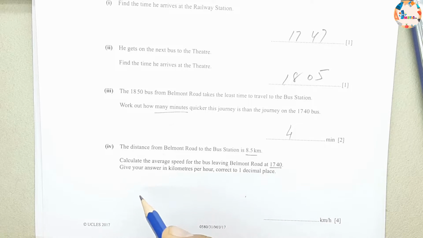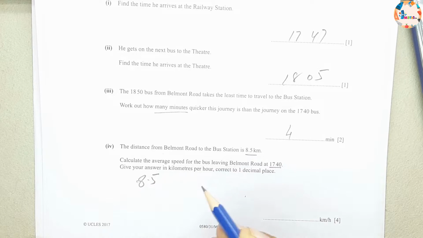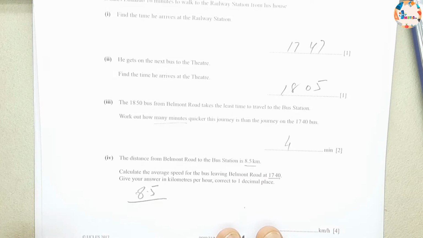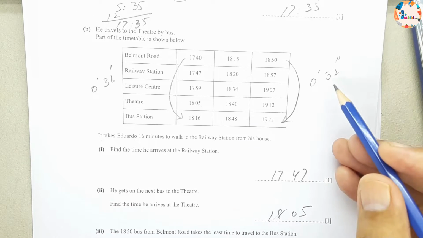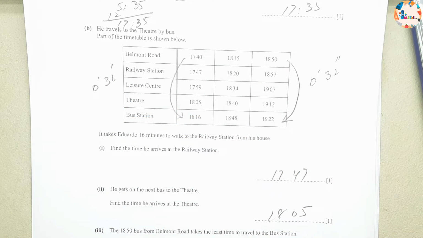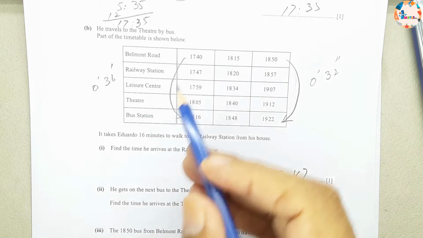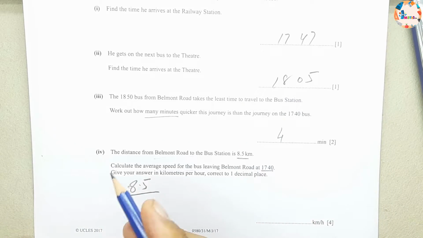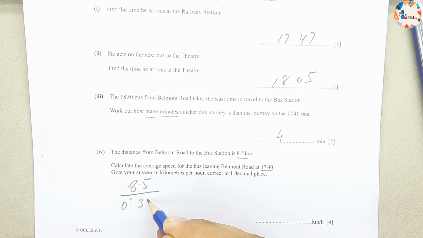So 8.5 kilometer, this is basically the distance, divided by time. Time will be 36 minutes, this one, because they are asking for 1740. 1740 is this one, so 36 minutes. So we'll divide this by 0 hours and 36 minutes.